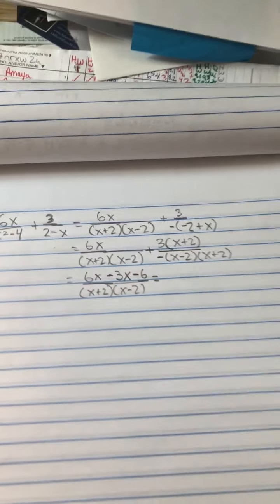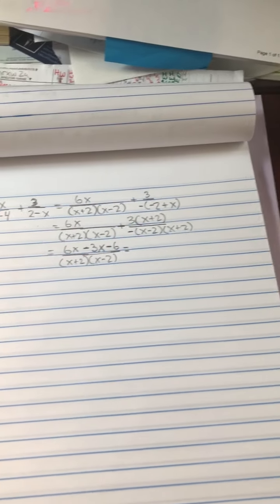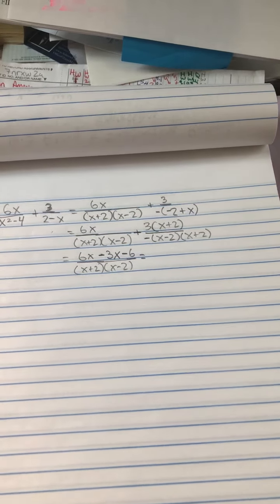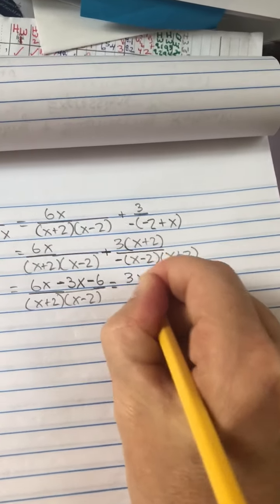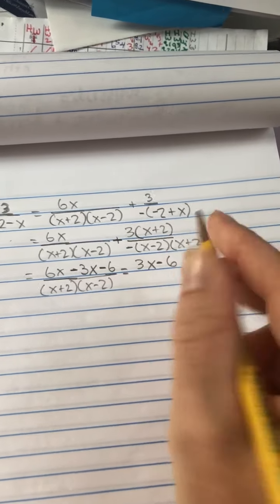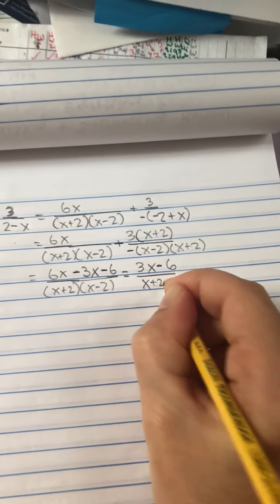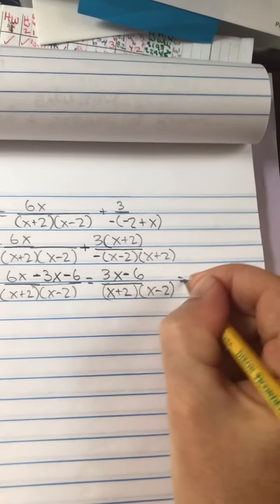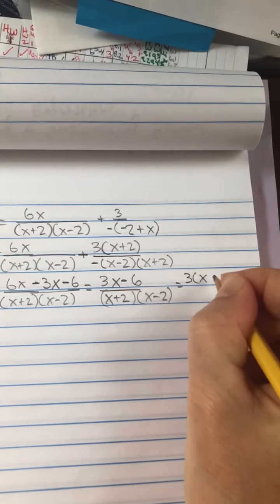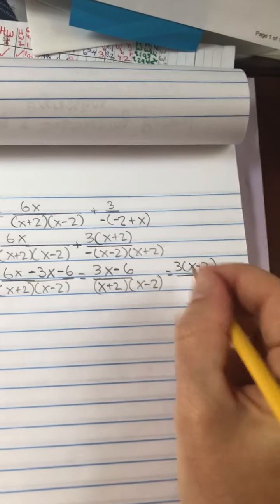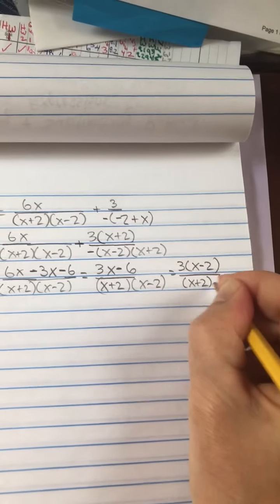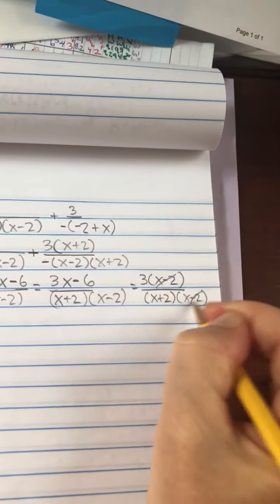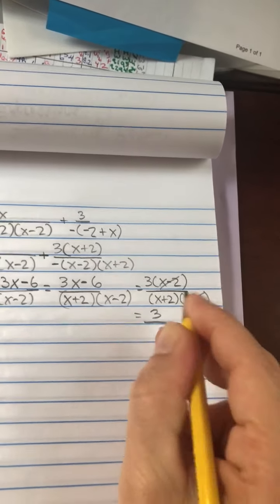Okay. You can simplify that. I'm just trying to think if they factor first. No, they don't. Okay. All right, we're good. So we can make that 3x minus 6 over x plus 2 times x minus 2. Factor the top. You can factor a 3 out of there. And you'll get x minus 2 over x plus 2 times x minus 2. And then you can cross out the x minus 2. And you'll be left with 3 over x plus 2.